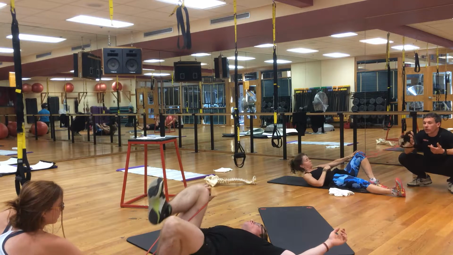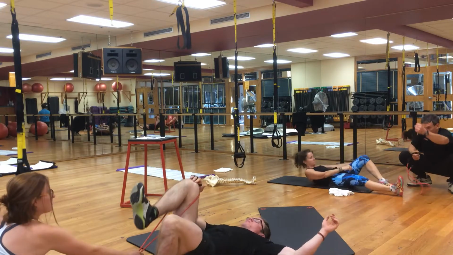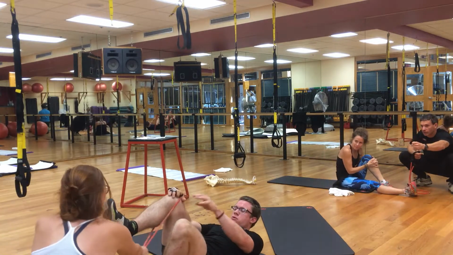And you can change your hand, Morgan. See, I like to be horizontal, so change the vector. Lift your hand up higher. Yeah.